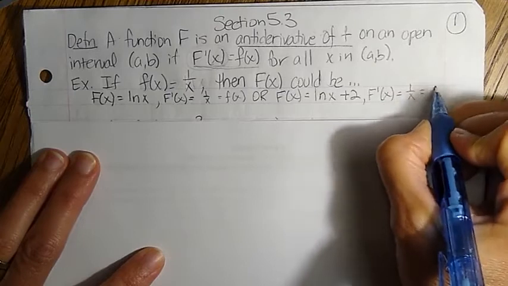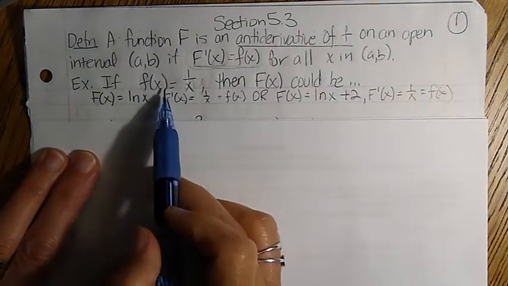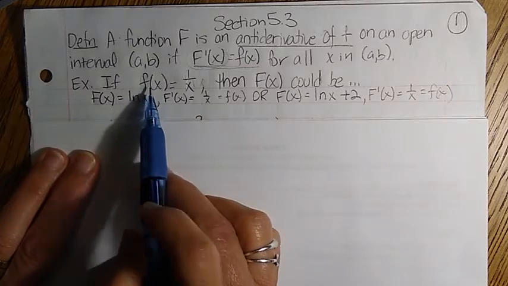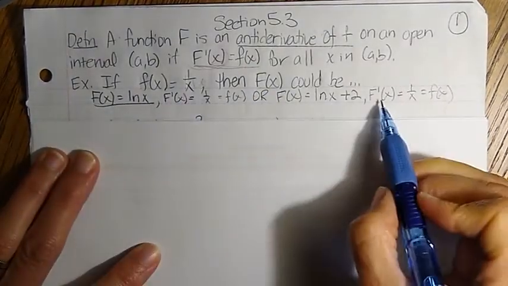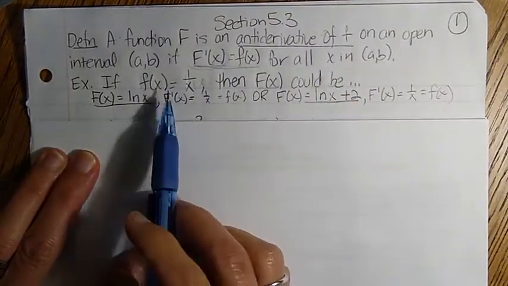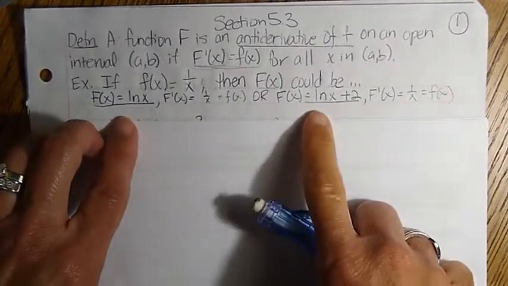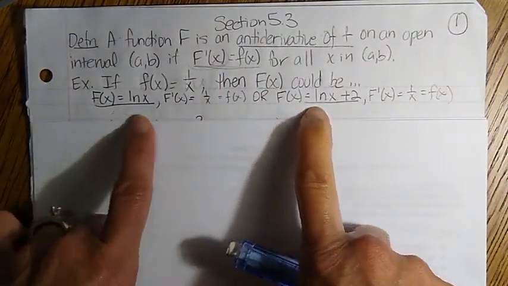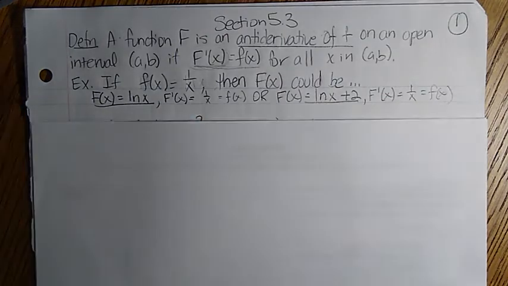So that is still equal to f of x. So we found that either natural log of x or natural log of x plus 2, those are both antiderivatives for the function little f, which is 1 over x. Because when we differentiated either of these two, we got 1 over x, which is lowercase f.